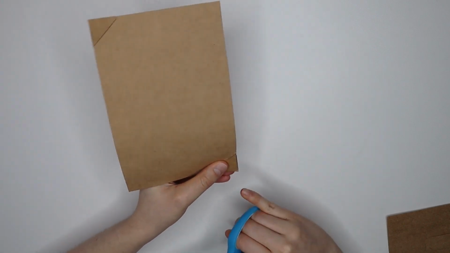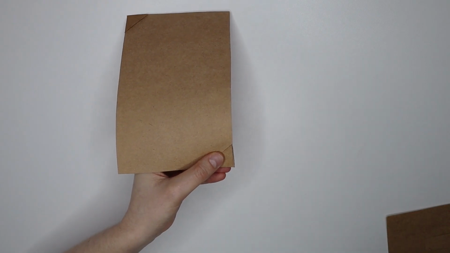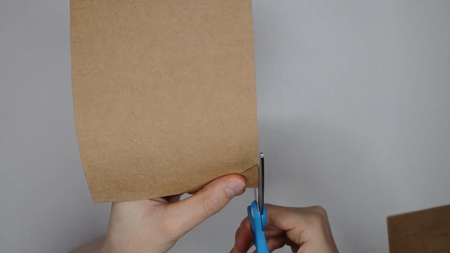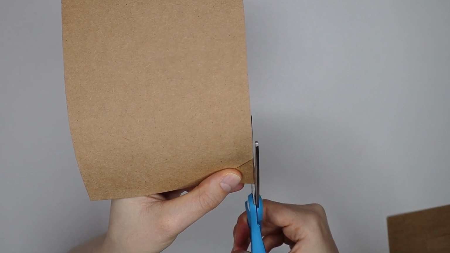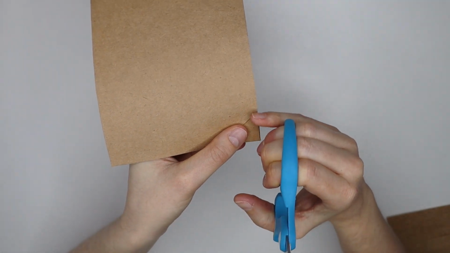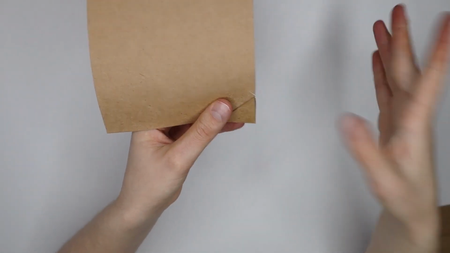All right, so now that we've finished that part, we're now just gonna go in and trim that extra section there. I'm not sure if you can see. There's a little bit of overhang there, so we're just gonna go ahead and trim that off, making sure you do not cut that edge there of your pocket, because that's gonna defeat the purpose and that pocket is just gonna fall off.